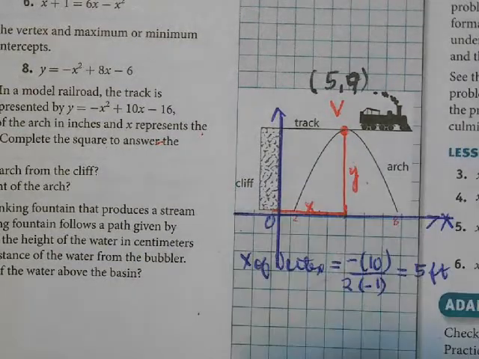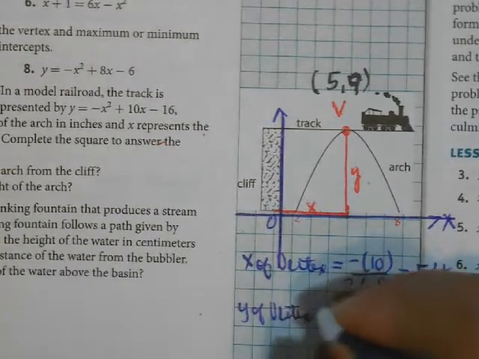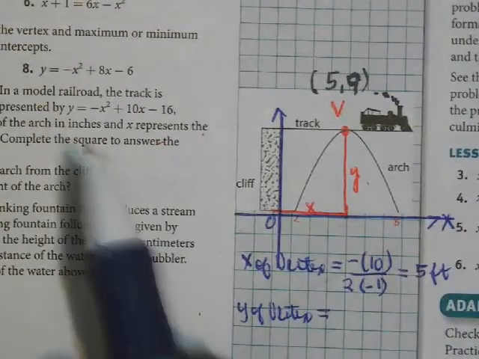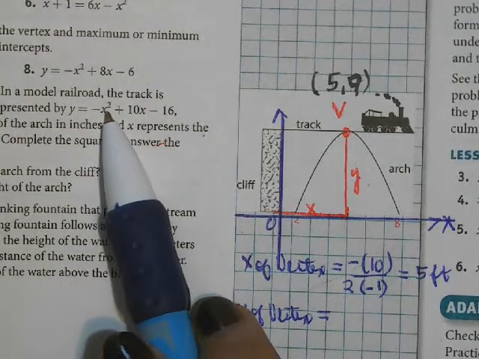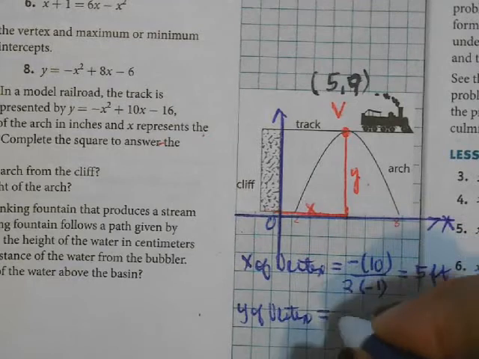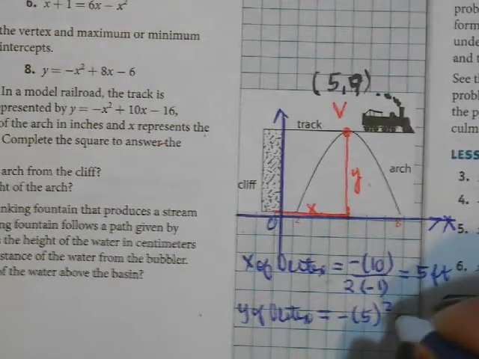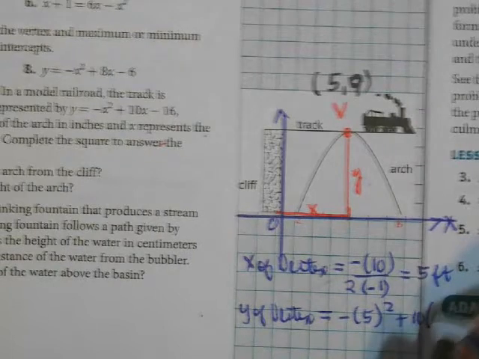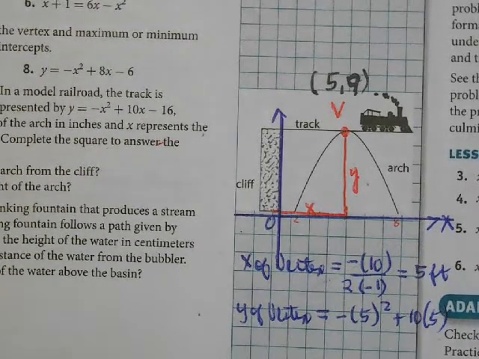Now let's look for the y of the vertex. We just have to substitute 5 for x in the given equation. So negative 5 squared plus 10 times 5 minus 16.